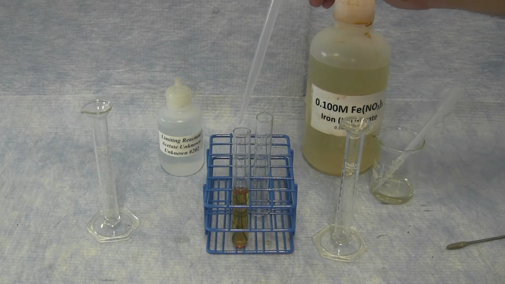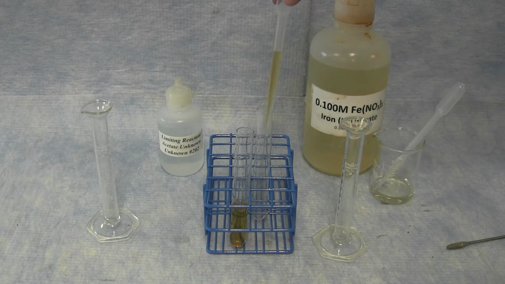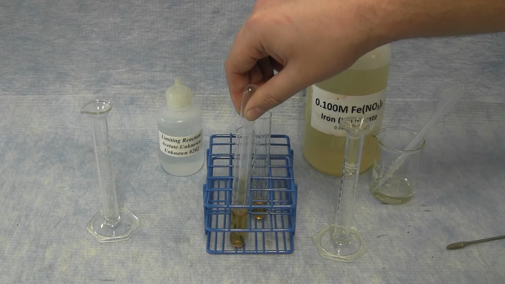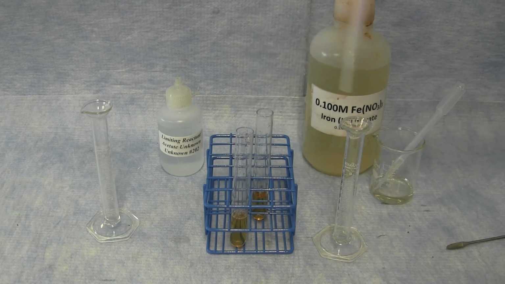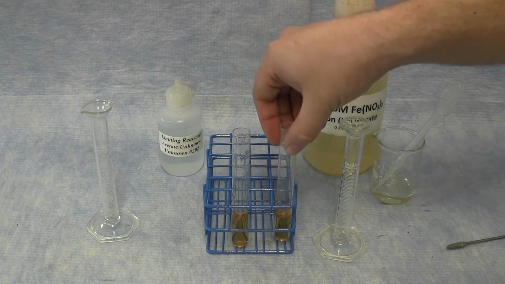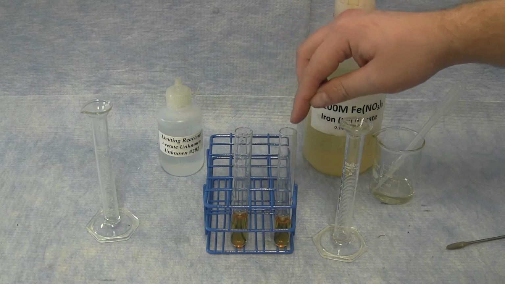You'll then take half of this solution and place that into a separate test tube. Now you have the same iron acetate solution in each test tube.